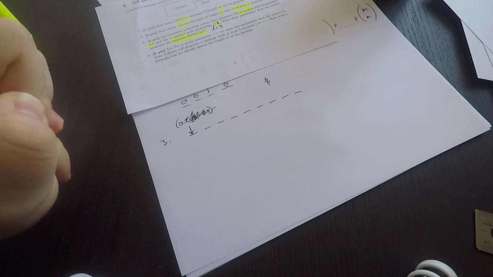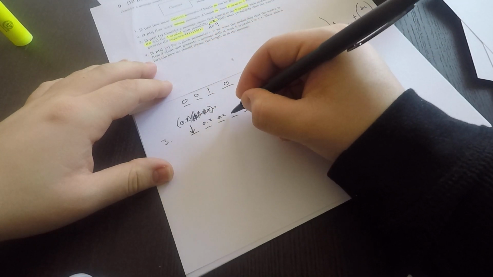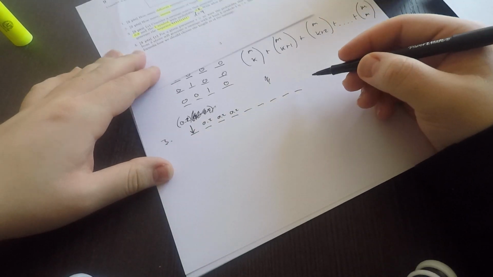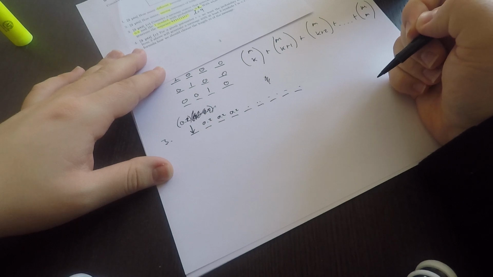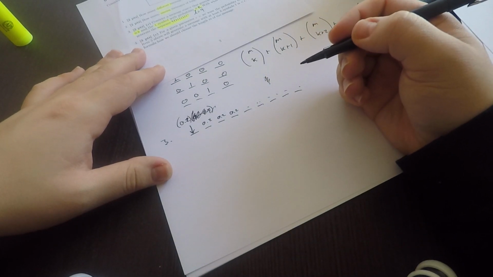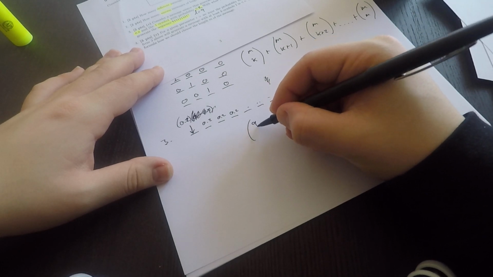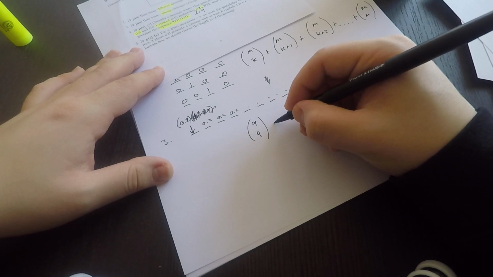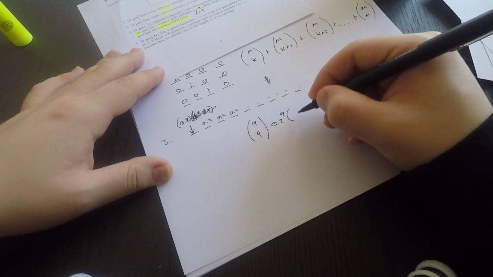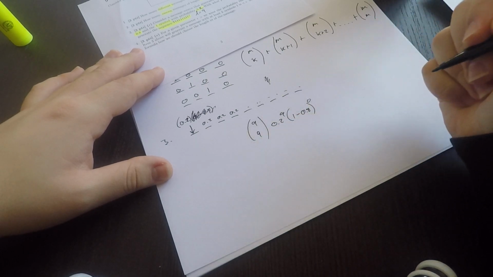Okay. So this is 0.2, 0.2, 0.2, 0.2. Essentially what I have here would be 9 choose 9 ones with a probability of 0.2 to the 9, 1 minus 0.2 to the 0.